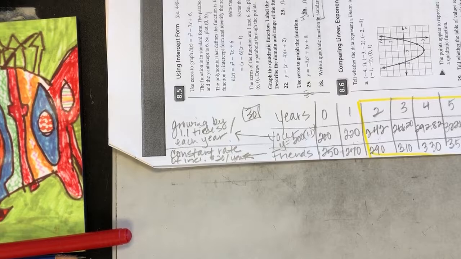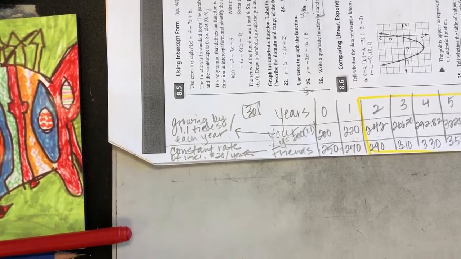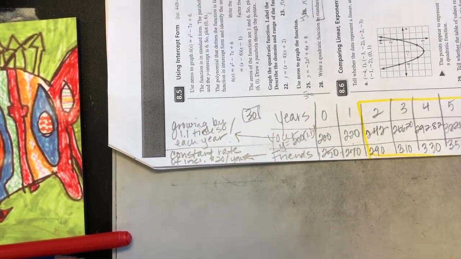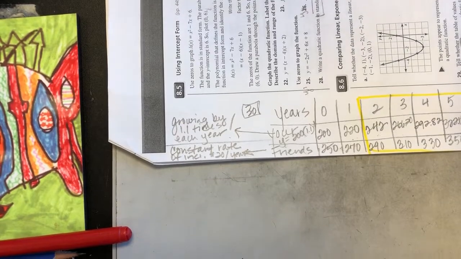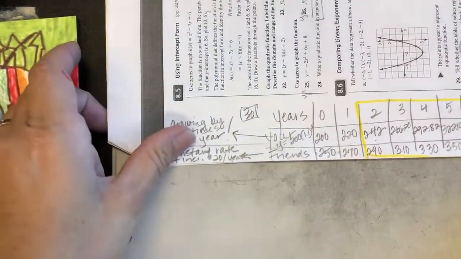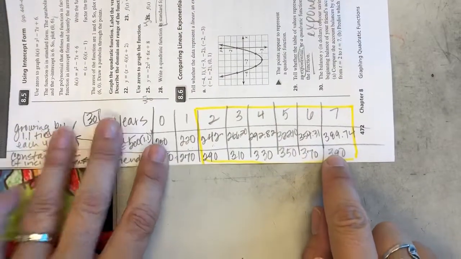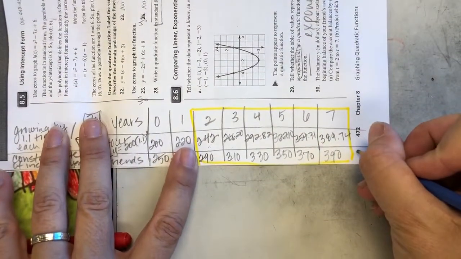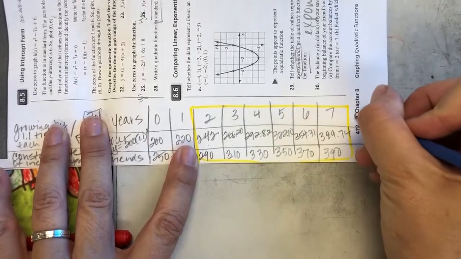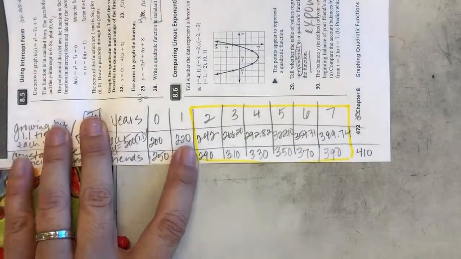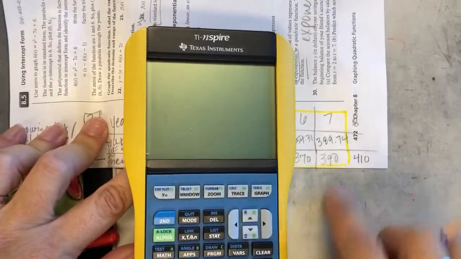And then I think the last question related to this is, what do you think is going to happen? Predict which account will have a greater balance after 10 years. How much is this going to go up by in the next year? It's going to be up to 410 if I go to 8, but I'm thinking that maybe this is going to overtake it. Look how close it is.